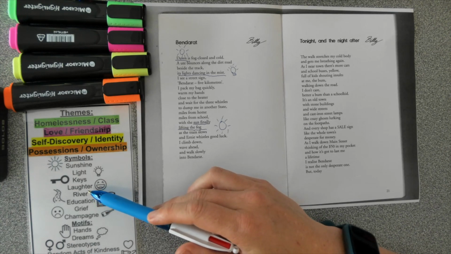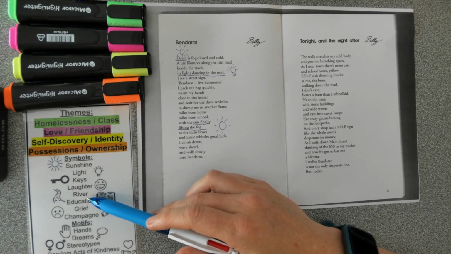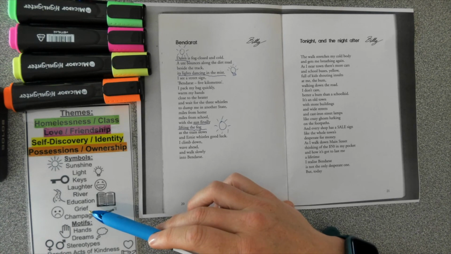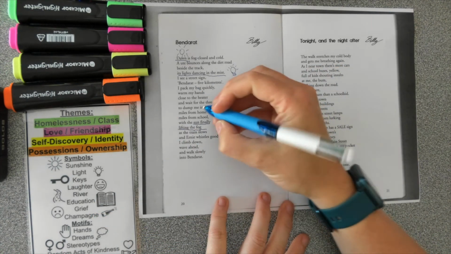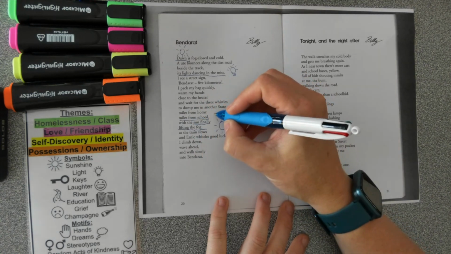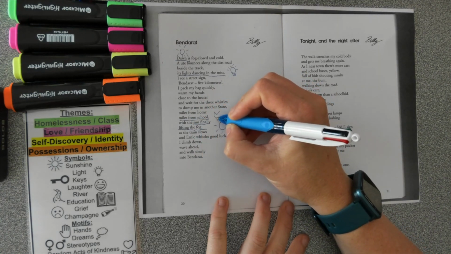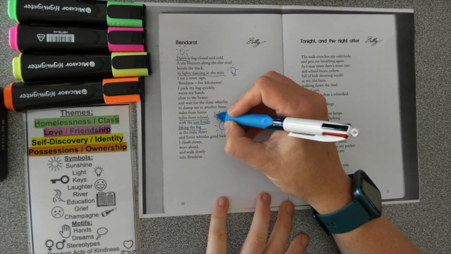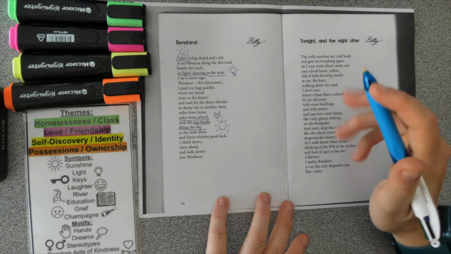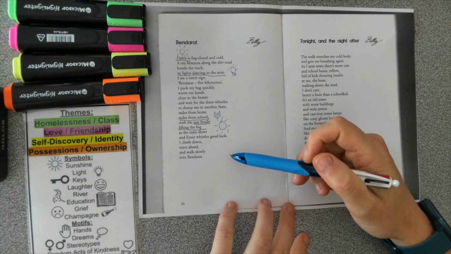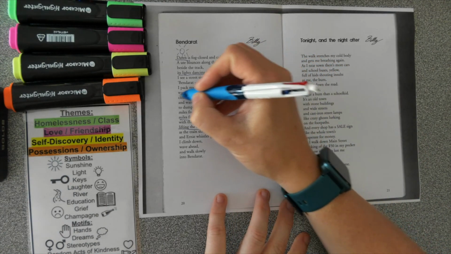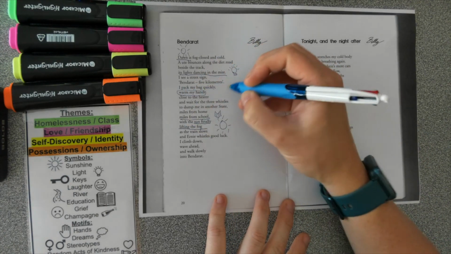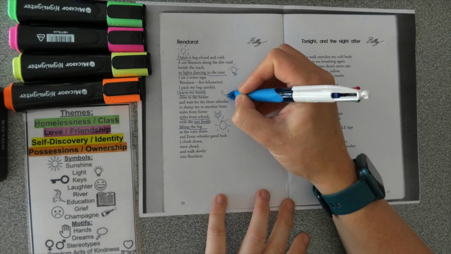So we need to think about some of these other symbols. We've got keys and laughter and river. Education. So he did talk in here about miles from school. So we'll draw there a picture of a book to remind us that this is about education. And then up here we've got our motif of hands. So warm my hands.